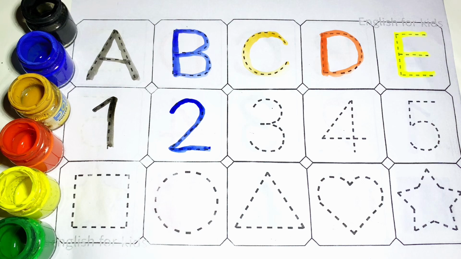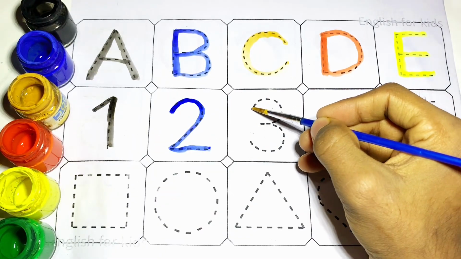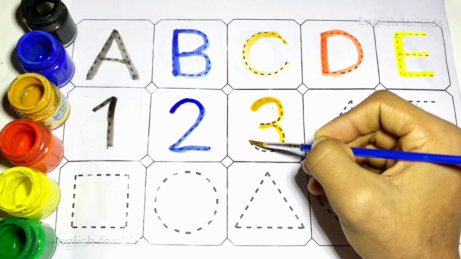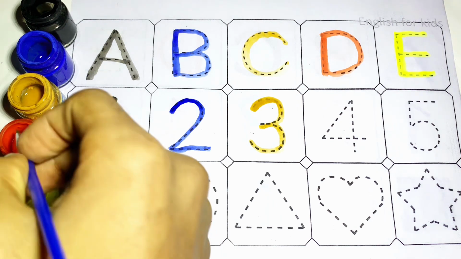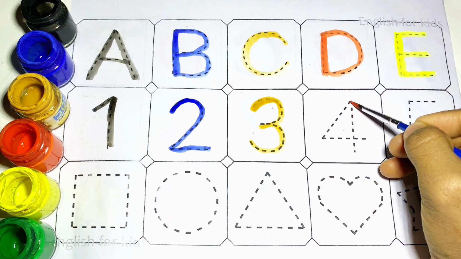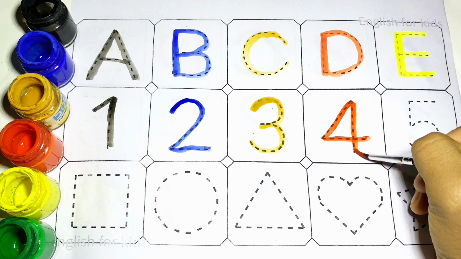Kids now draw 3. The number 3, and use yellow ochre color. T-H-R-E-E, 3. Kids now draw 4. The number 4, and use red color. F-O-U-R, 4.